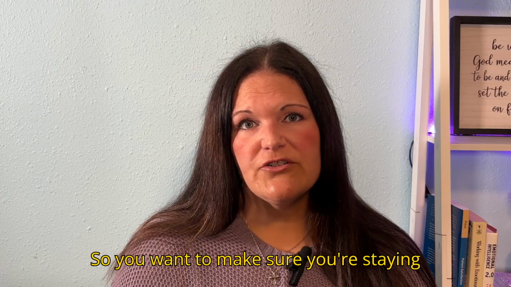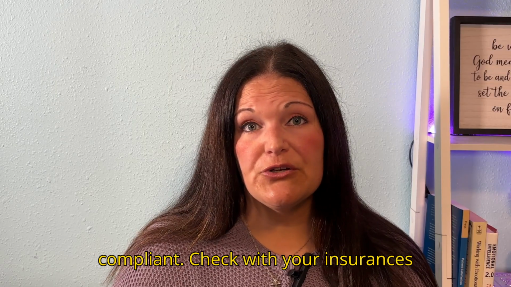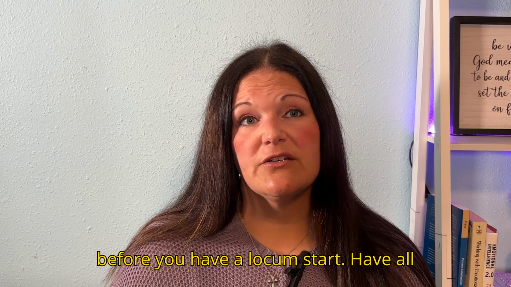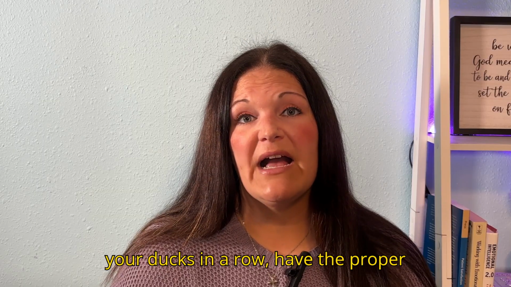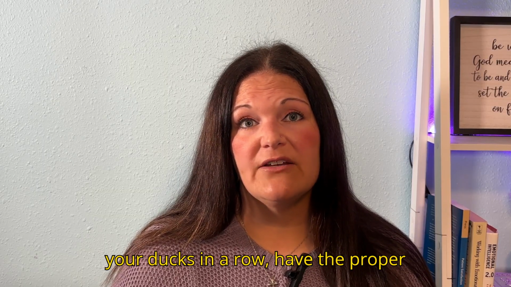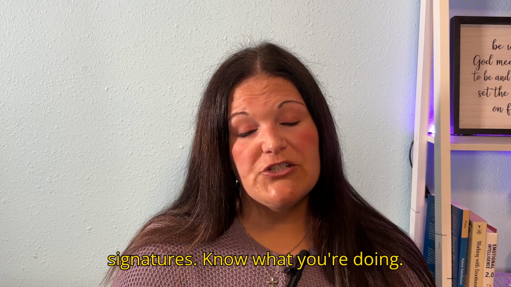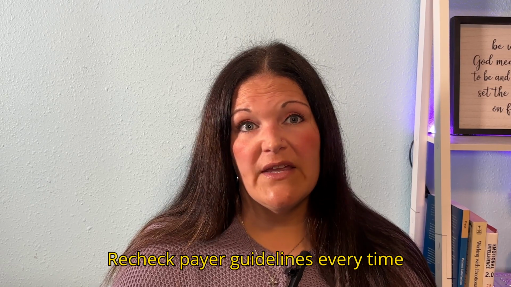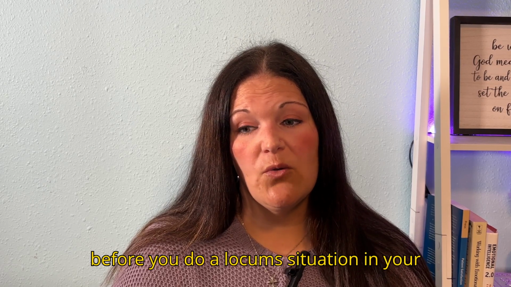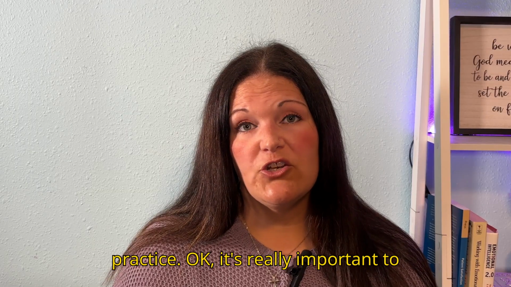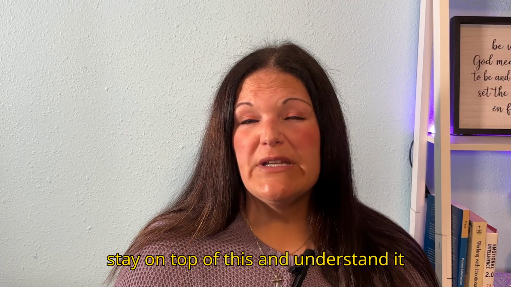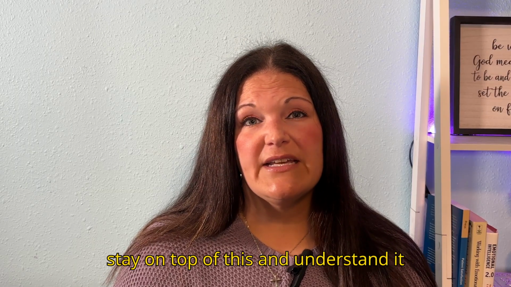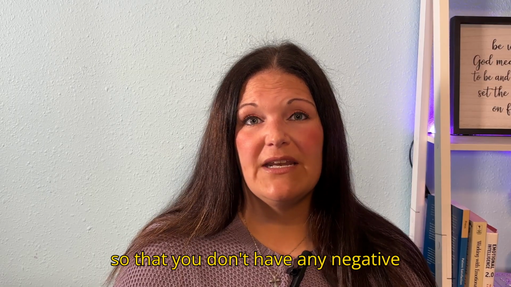So you want to make sure you're staying compliant. Check with your insurances before you have a locum start. Have all your ducks in a row. Have the proper documentation. Have files. Have signatures. Know what you're doing. Recheck payer guidelines every time before you do a locums situation in your practice, okay? It's really important to stay on top of this and understand it so that you don't have any negative financial outcomes.